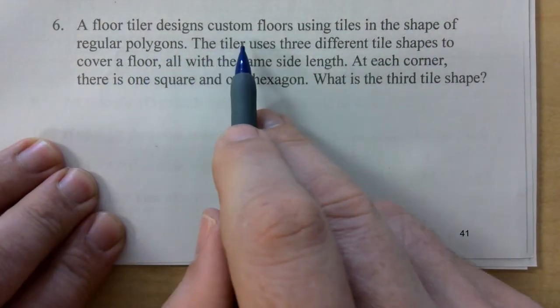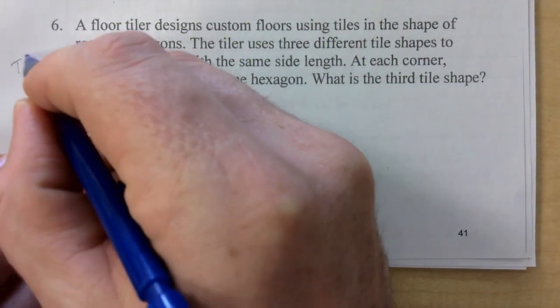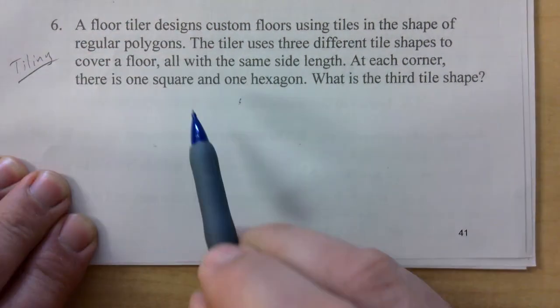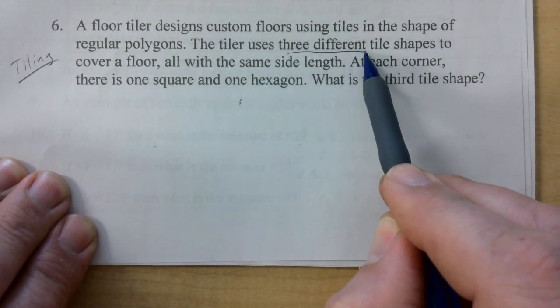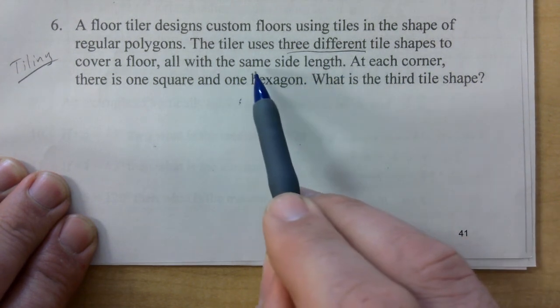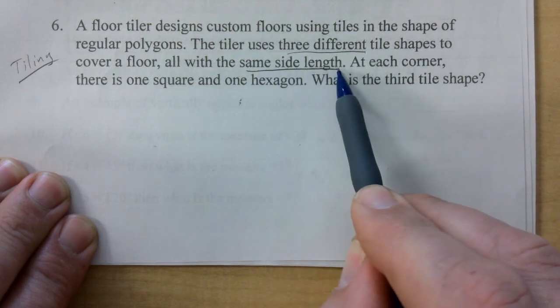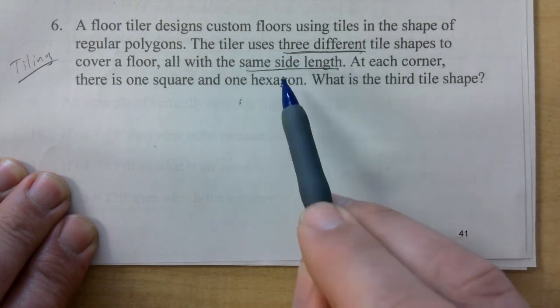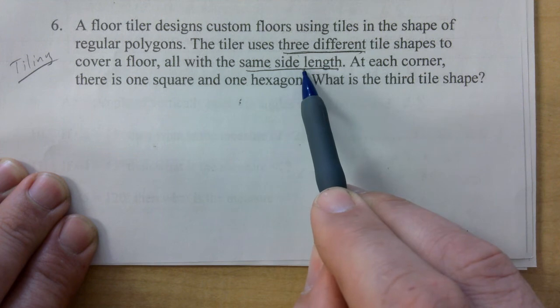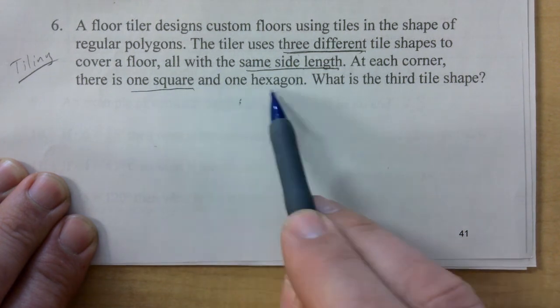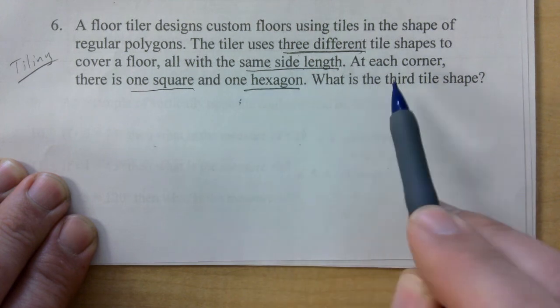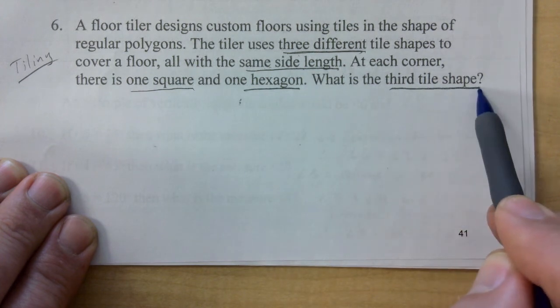So floor designer, this is a tiling question, right? Using 3 different shapes, and they all have the same length. That has to be there for it to be, it has to be regular shapes, right? And one of them is a square and a hexagon. What is the third tile shape?